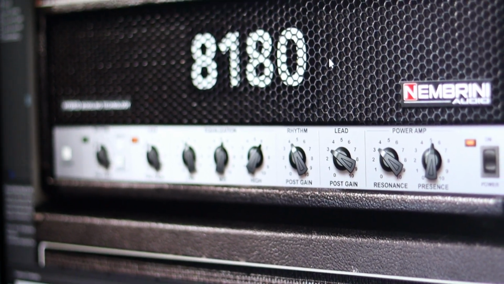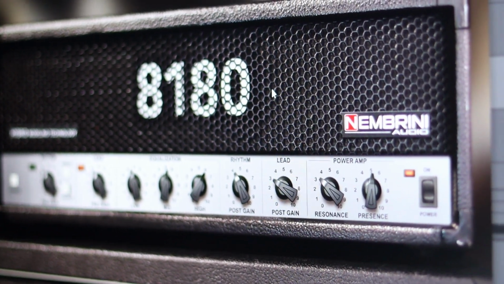Number 4 is the 8180 from Nembrini Audio. So if you are looking to capture that classic 5150 block letter sound, then look no further. Nembrini Audio has you covered with the 8180. It is full, it is chunky. They really did an amazing job on this amp simulator. It has all the tonality that you would want and expect out of a 5150 block letter amplifier, just in an amp simulator.